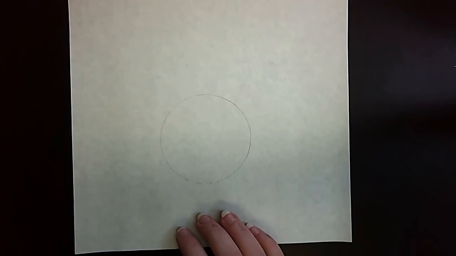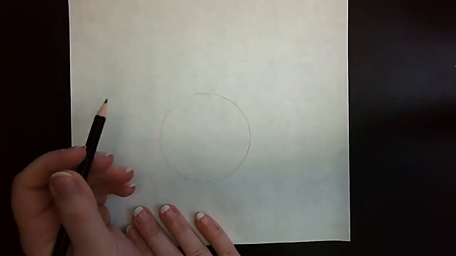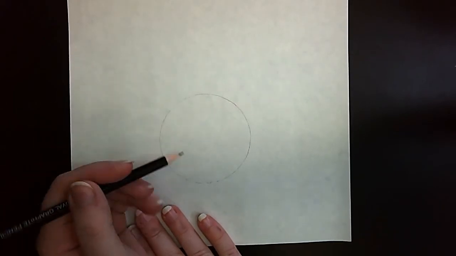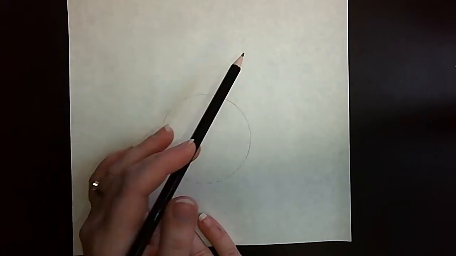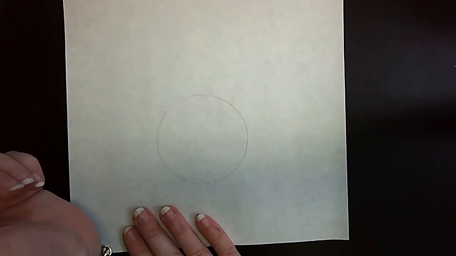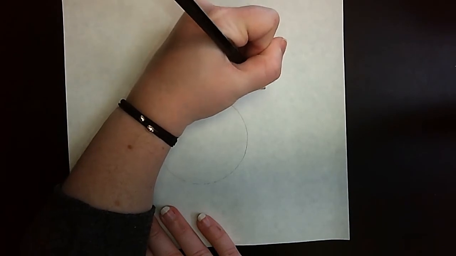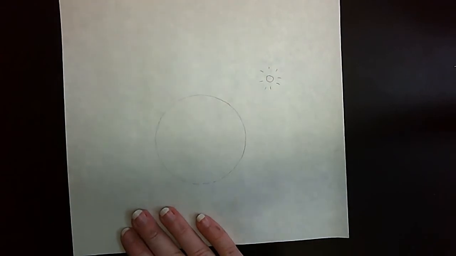I'm going to start with my HB pencil. That's going to be my first step. And I need to start shading one side of the sphere. But the side we shade is dependent on where our light source is, because the placement of the light source will determine where the light hits the sphere. I'm going to place my light source right here on the right side of the sphere.